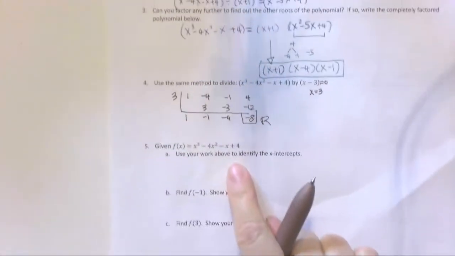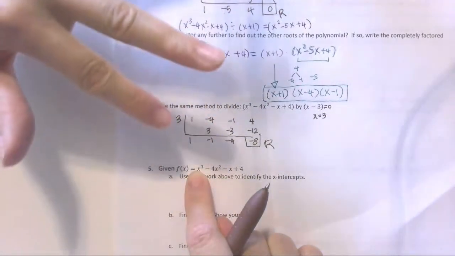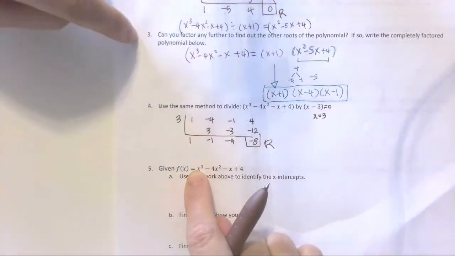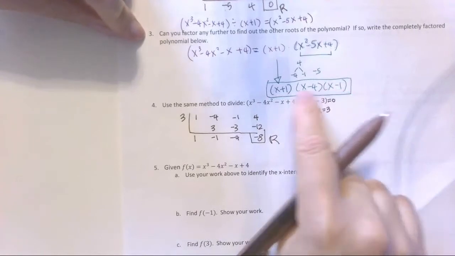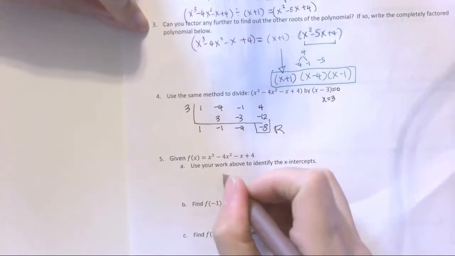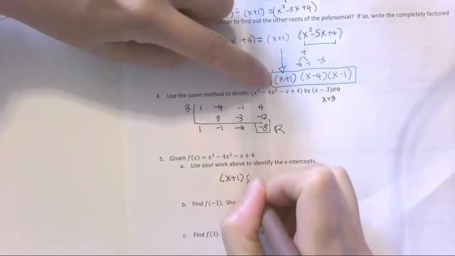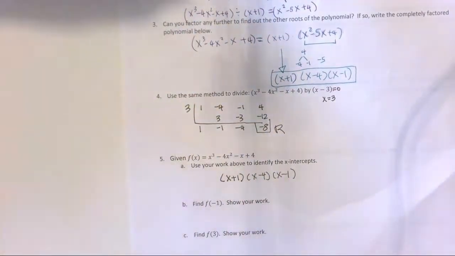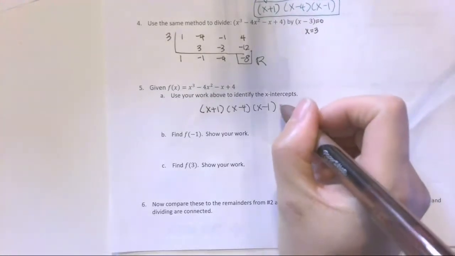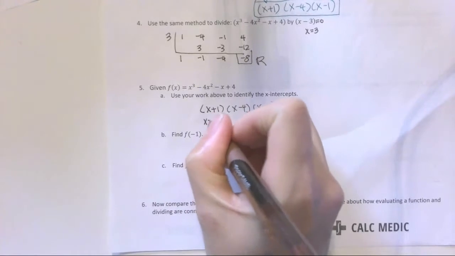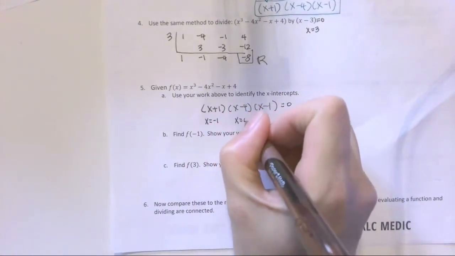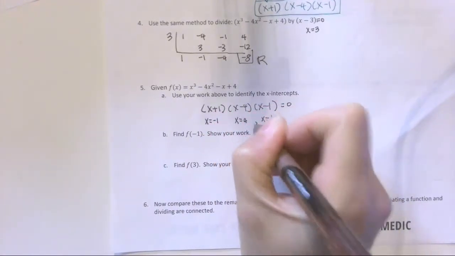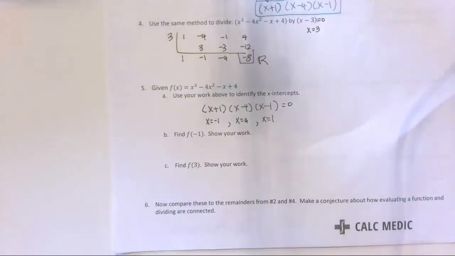So that's the same f of x that we've been using on top. From number 3, I already factored it. So my factored form was x plus 1 times x minus 4 times x minus 1. Right? Well, I need to find the x-intercepts. How do you find x-intercepts? That's the same as f of x equals 0. So I'm going to set it equal to 0. Then I get x is equal to negative 1, x is equal to 4, x is equal to 1. So those are all the x-intercepts, zeros, roots, all the same thing.